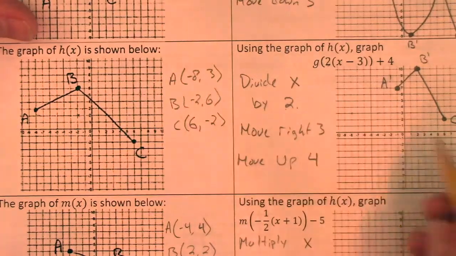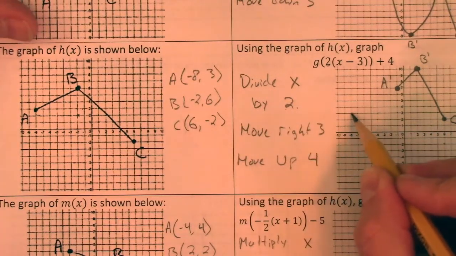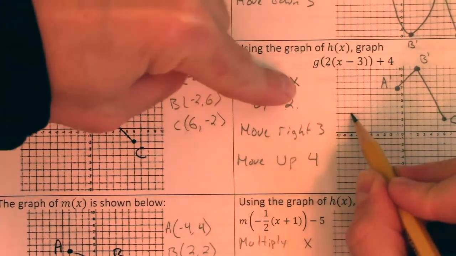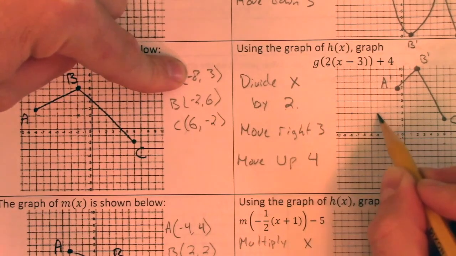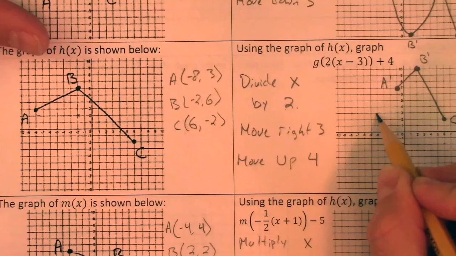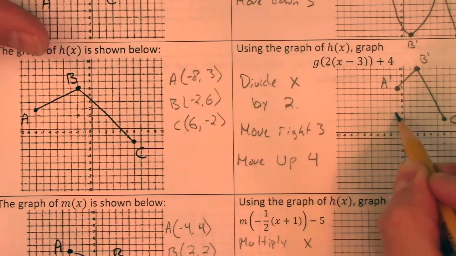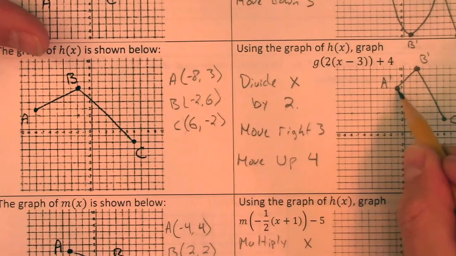So here's my coordinate, -8, 3. Divide x by 2. So I take that -8, I divide by 2, I get to -4. I then can move right 3, 1, 2, 3, and up 4, 1, 2, 3, 4. That's how I got to A prime.